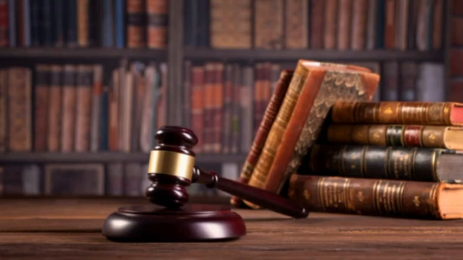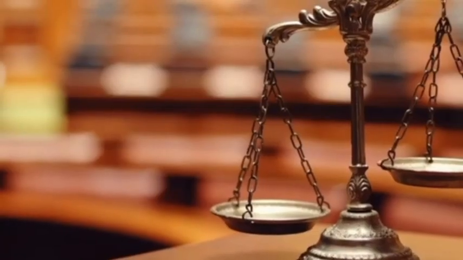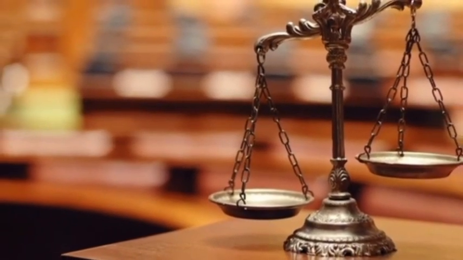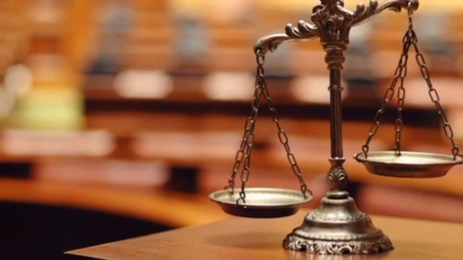Now let us see some of the functions of the judiciary. We have interpretation of laws. The judge interprets the laws of the state and applies the existing law to individual cases. We have settlement of disputes. The courts deal with cases between private individuals and the government. Both criminal and civil cases are settled in the courts.